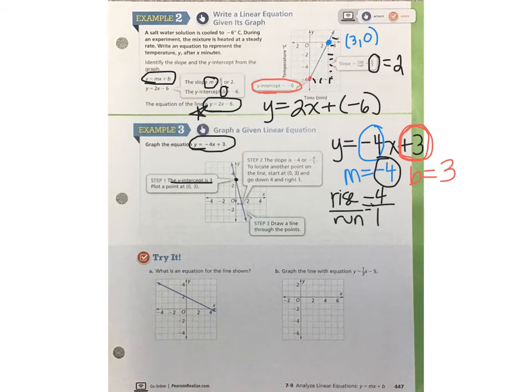So what that tells me is I'm going to go down 4 and then I'm going to go to the right 1. So 1, 2, 3, 4, and over 1 gives me the point here, which is at the ordered pair (1, 1). No, I'm sorry, (1, -1). And when I connect those two ordered pairs, I create the line.